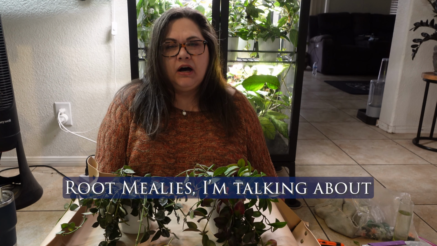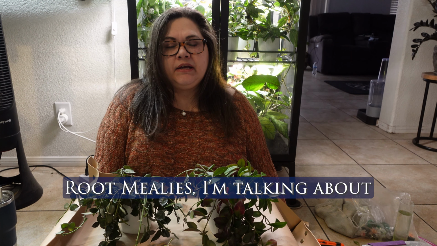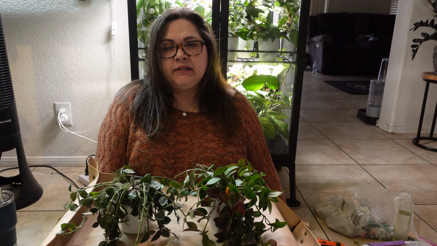Well, if it's mealy bugs on the leaves, the best thing to do is to treat it. If it's root mealies, definitely cut the roots and start over. If it's root rot, the chances are probably cut the roots and start again, take cuttings and start again.